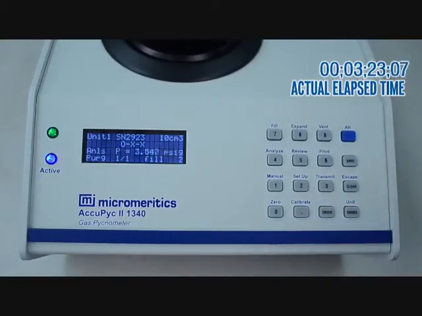The unit starts a purge cycle by opening the fill valve. The pressure is going to increase to 19.5 psi. At that time, it will then open the expansion valve, followed by the vent valve. This completes the purge cycle.